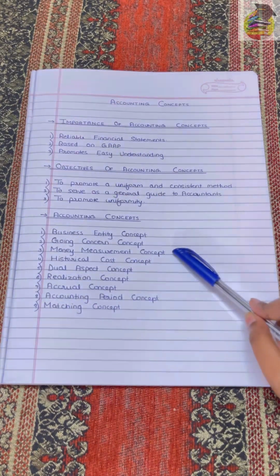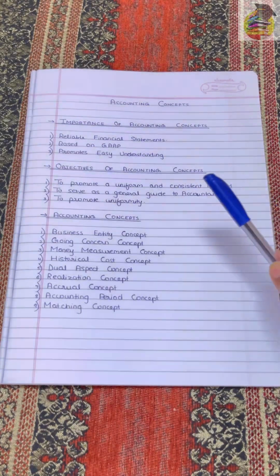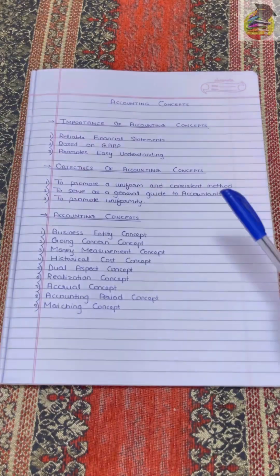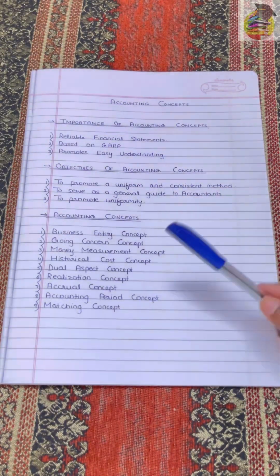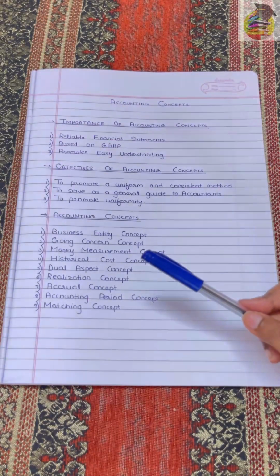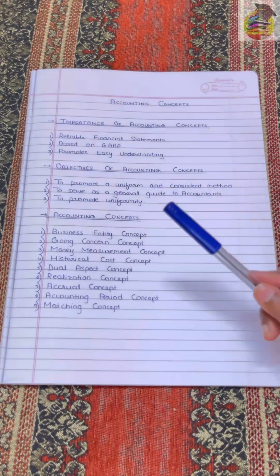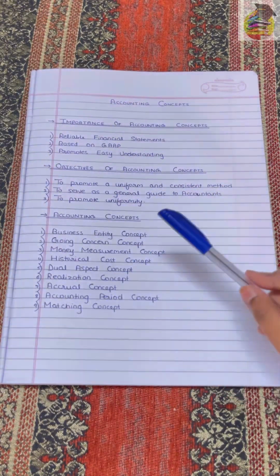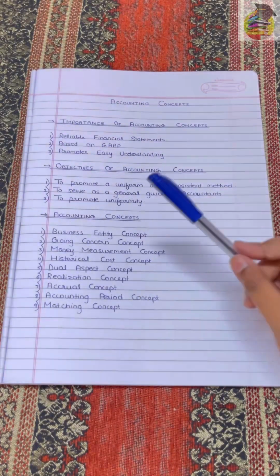So in simple words, according to this concept, only those transactions which can be measured in terms of money or monetary worth are recorded in the books of accounts. Let's understand this concept with an example. For a company, sale of goods are worth rupees 2 lakh, purchase of raw materials are rupees 1 lakh, rent paid is rupees 10,000, etc. These are expressed in terms of money, and so they are recorded in the books of accounts.